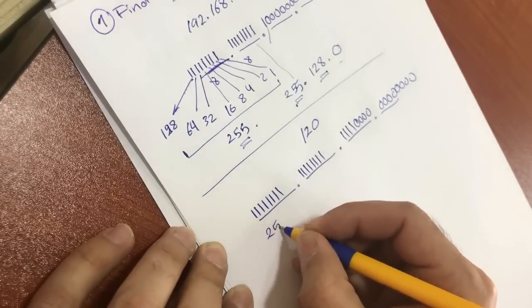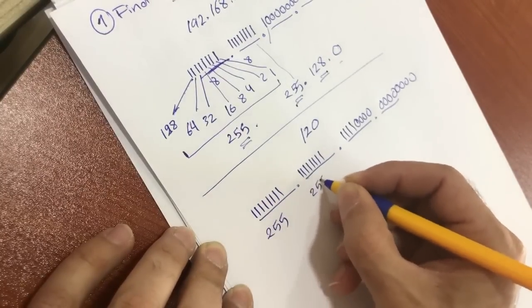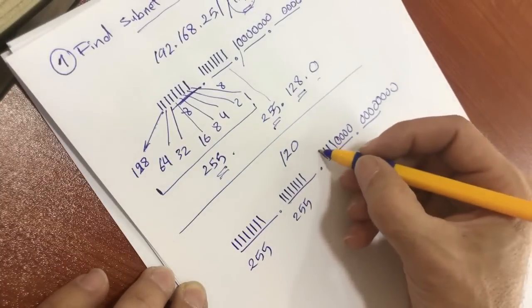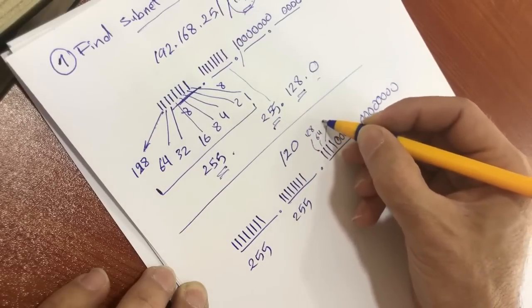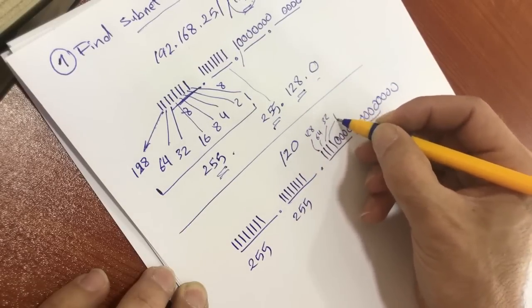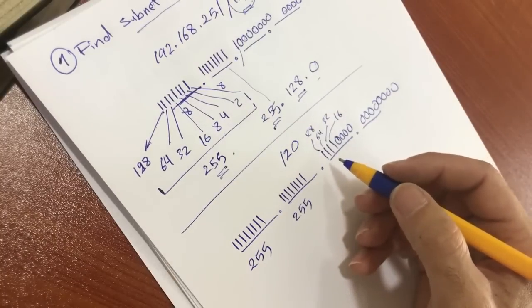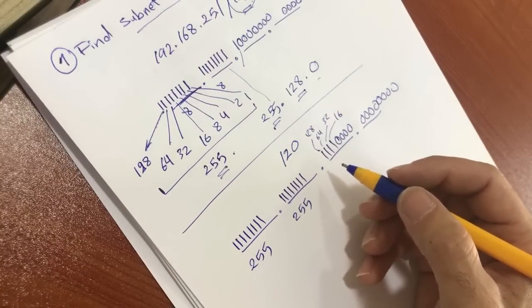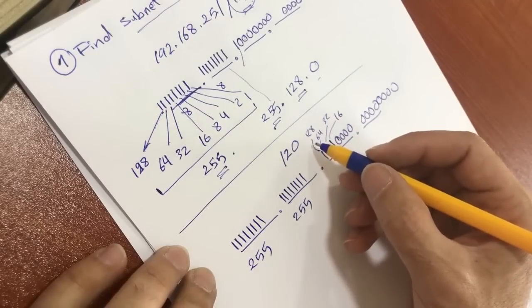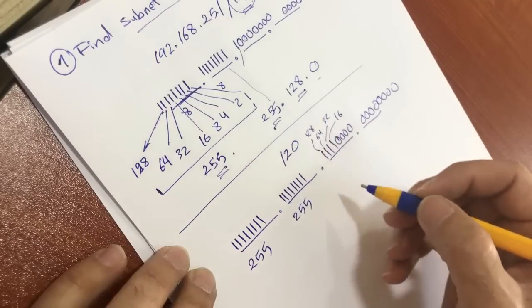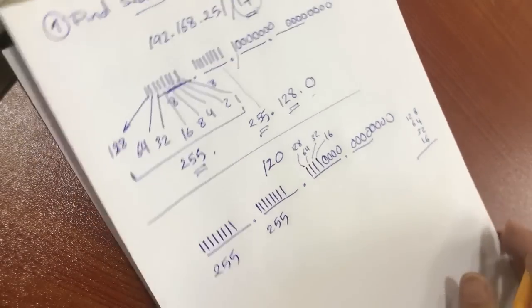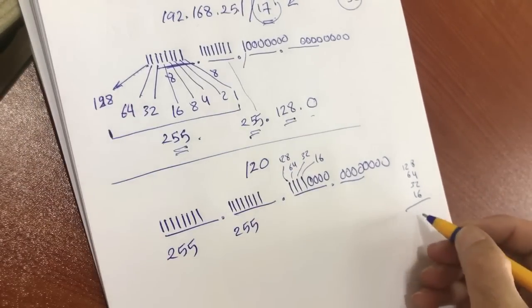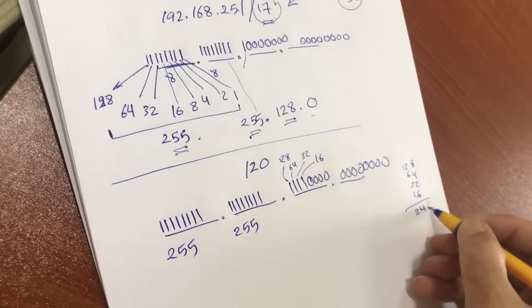This will be 255, 255. Then we have 128, 64, 32, 16. If you sum 128, 64, 32, 16, this will equal 240.